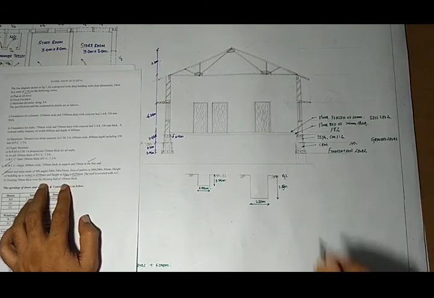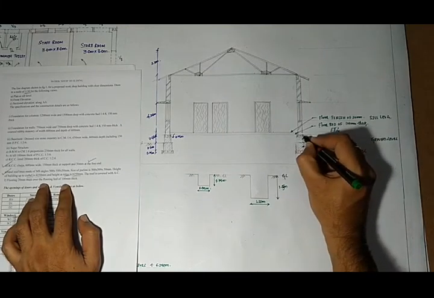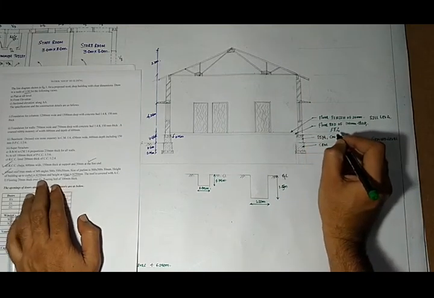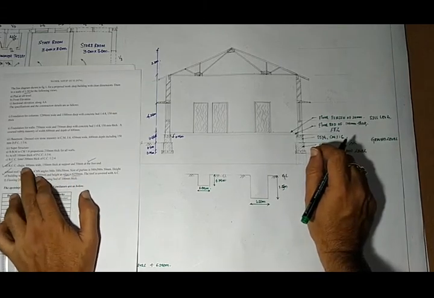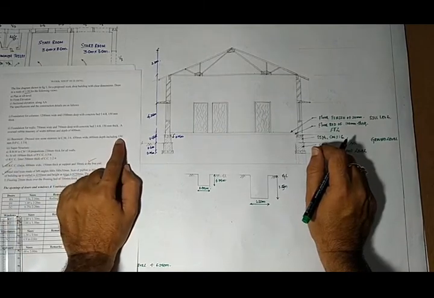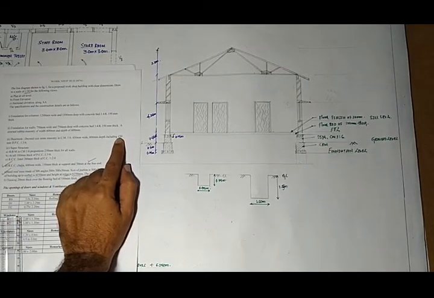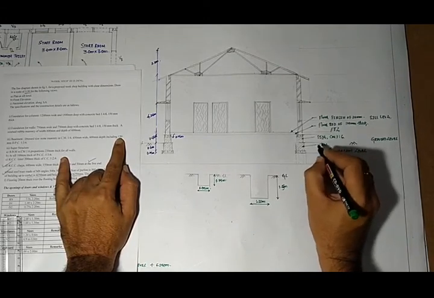And here another detail has to be written. This is a DPC provided of thickness 150. It is mentioned. You can collect detail from here. 150 mm thick DPC of ratio 1:3:6.